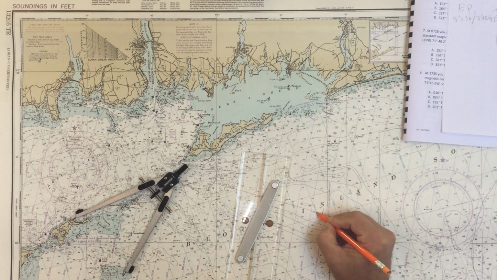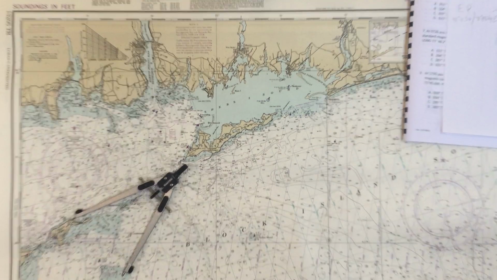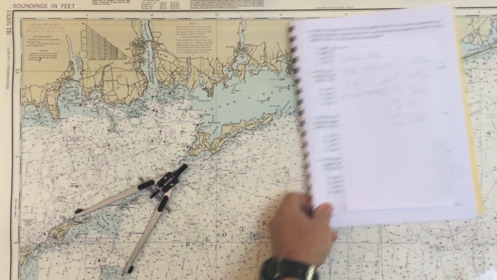Okay, and I'll put a half circle around it to remind myself that it is a DR. That's where I should be given the time that I was out there. So the next step is to plot where I actually ended up. So we're going to take the latitude and longitude.